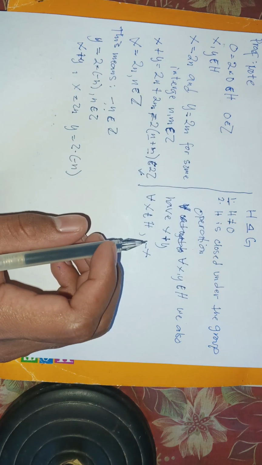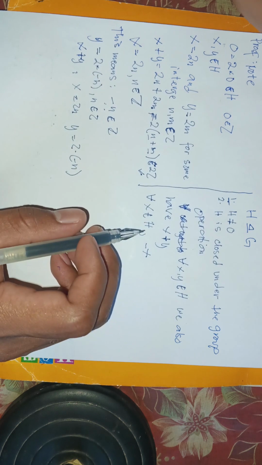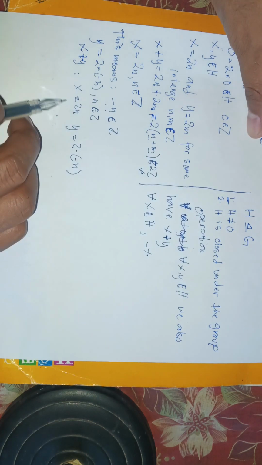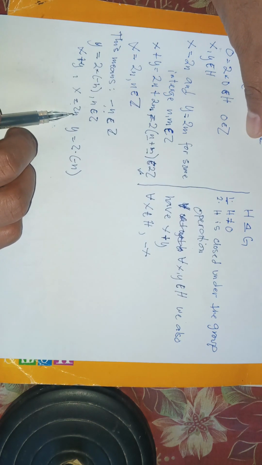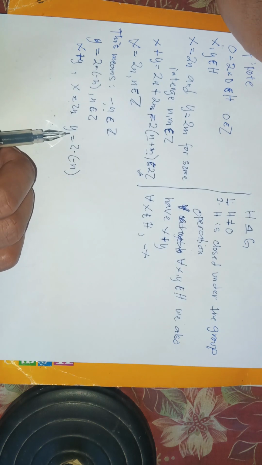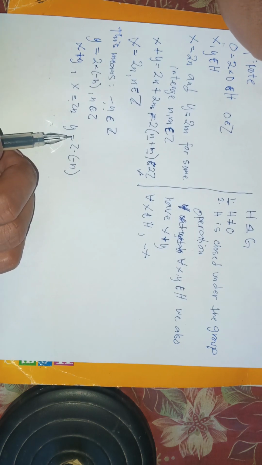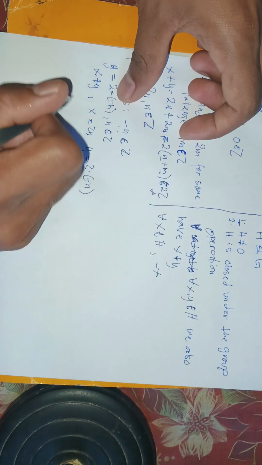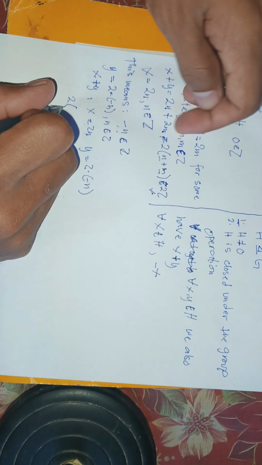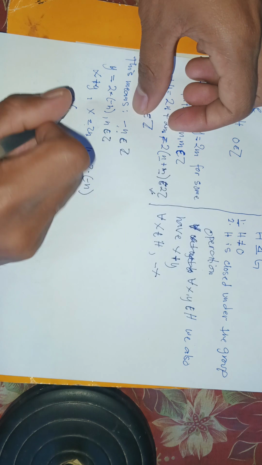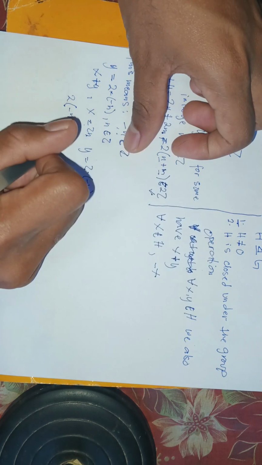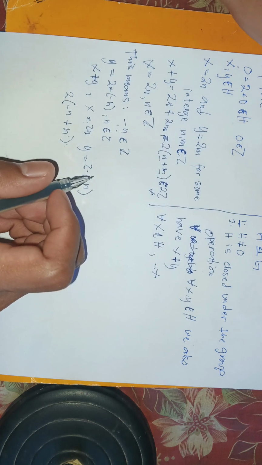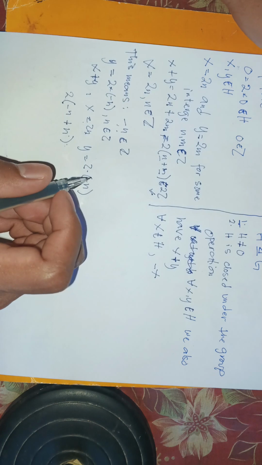Now look at y plus x. We get 2 times negative n plus 2n. This is 2 times negative n plus n. Going kind of fast, this is 2 times 0, which is 0.